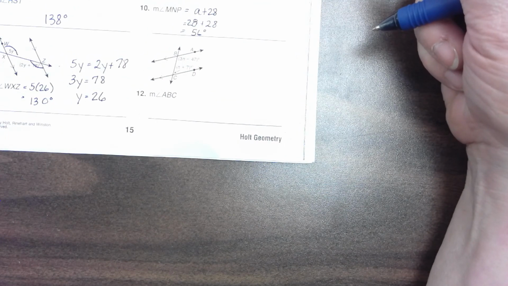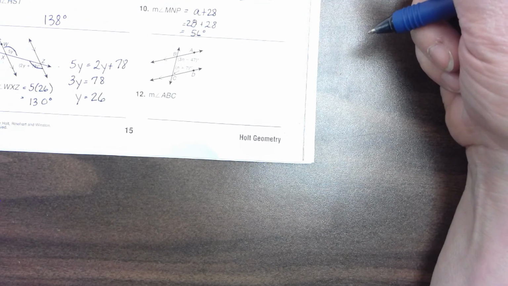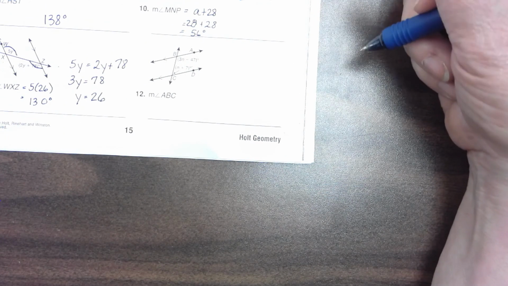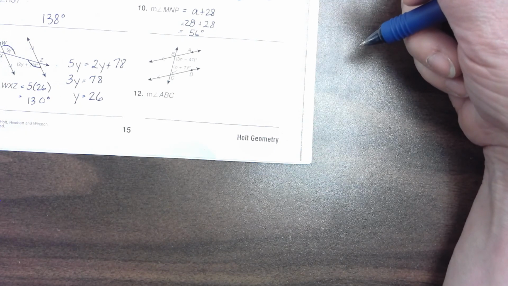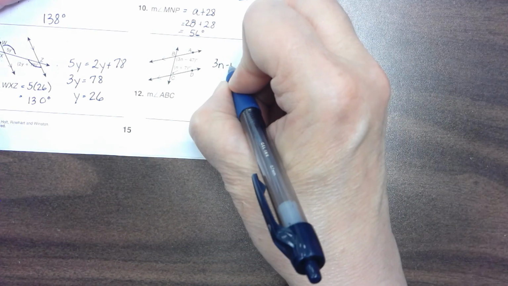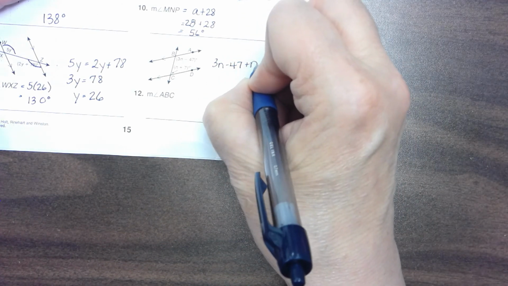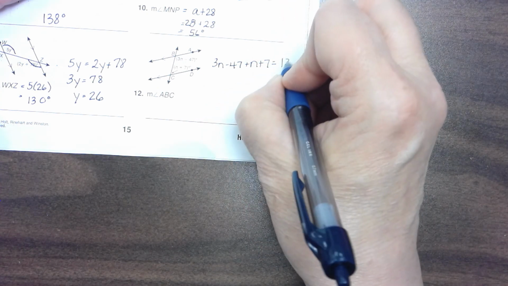Okay, last one. Number 12, I noticed that those are inside. They're consecutive, or they are same side interior, and same side interior angles are supplementary. So we have 3n minus 47 plus n plus 7 is equal to 180. I took the degrees off because now I'm solving an equation.